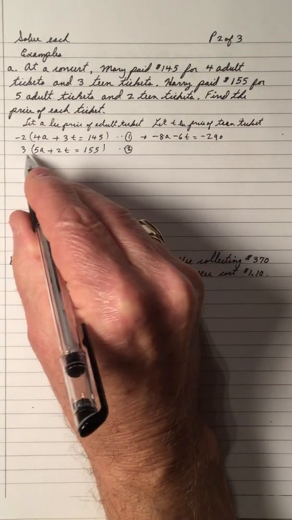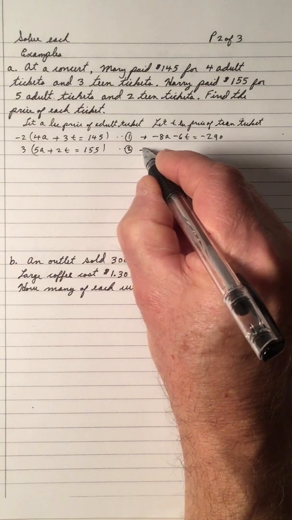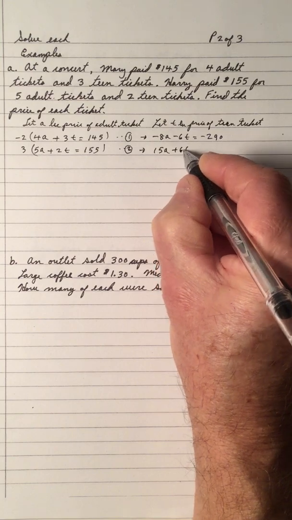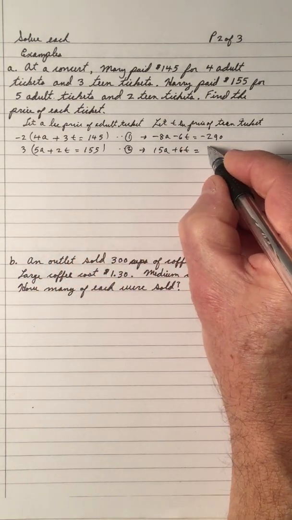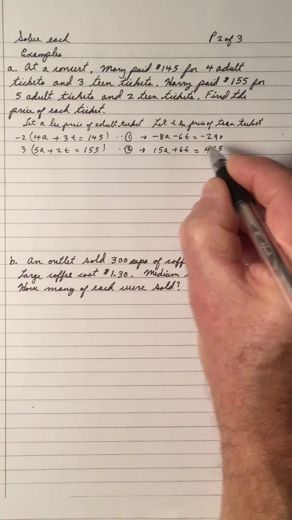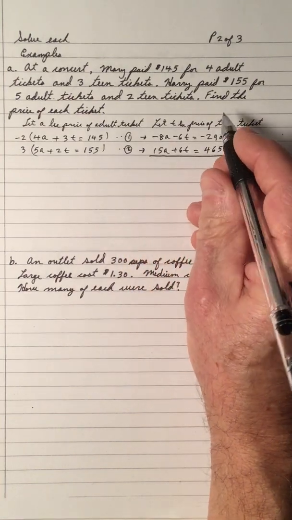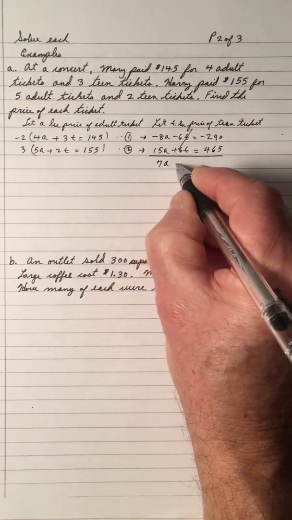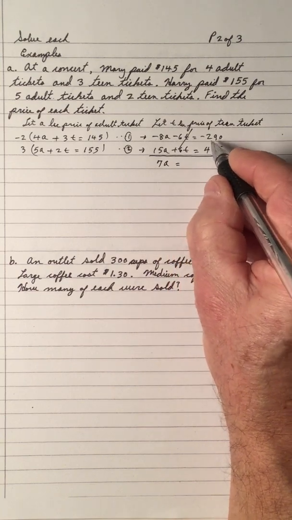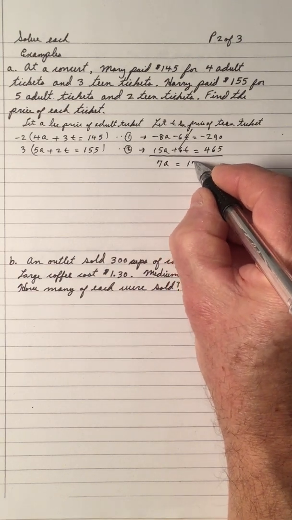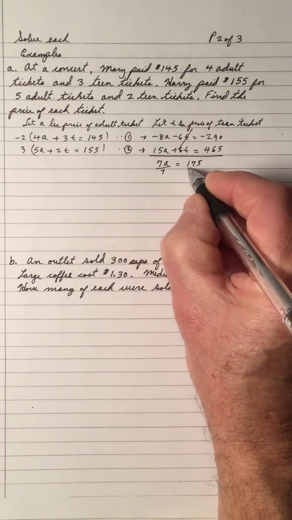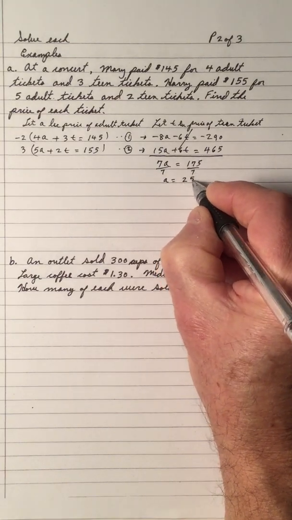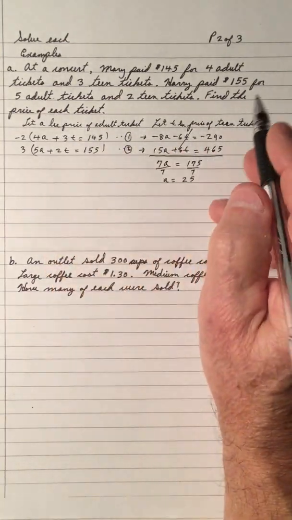When I multiply this equation by 3, 3 times 5a is 15a, 3 times 2t is 6t, 3 times 155 is 465. And because I'm doing elimination, I'll draw a line and add, the t's give 0, and that gives me 7a equals, and 465 subtract 290 is 175. Divide both sides by 7, and a becomes 175 divided by 7, which is 25. And notice 25 is the price in dollars.